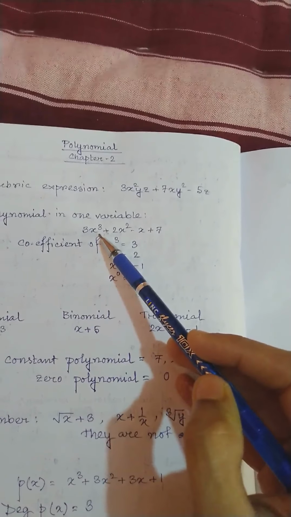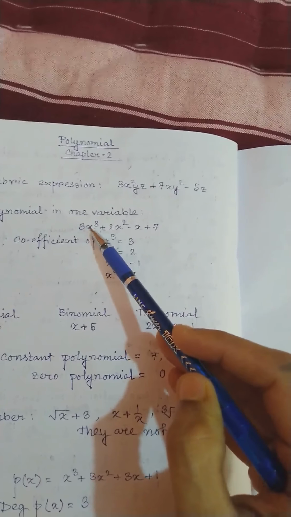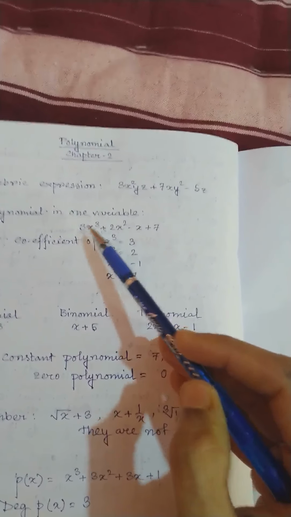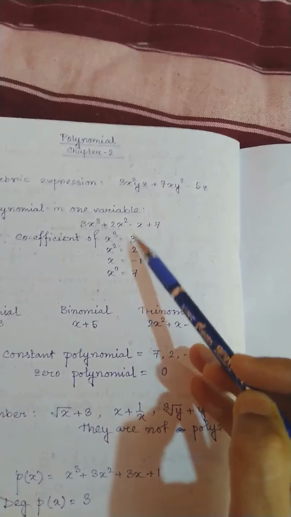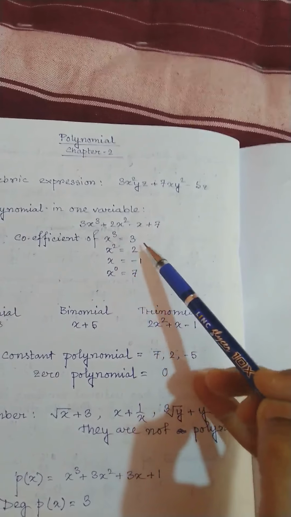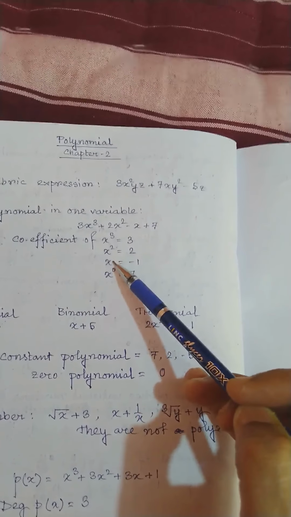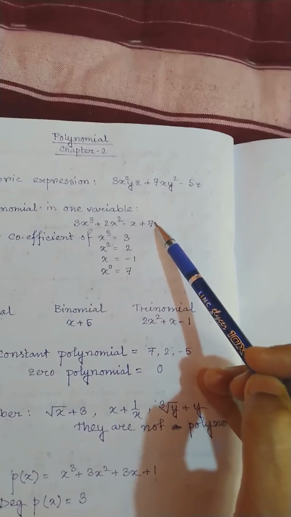Now what is the coefficient of x cube? See that 3 is multiplied with x cube, so the coefficient of x cube is 3. 2 is multiplied with x square, so the coefficient of x square is 2. Minus 1 is multiplied to x, so the coefficient of x is minus 1. Now here it is 7, only 7.